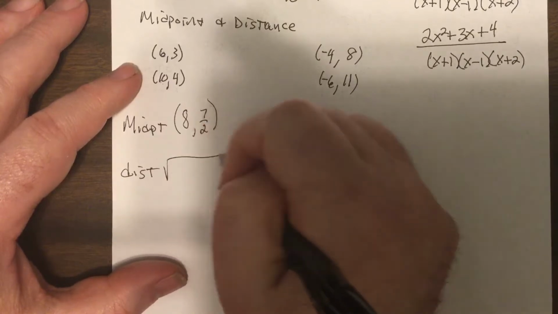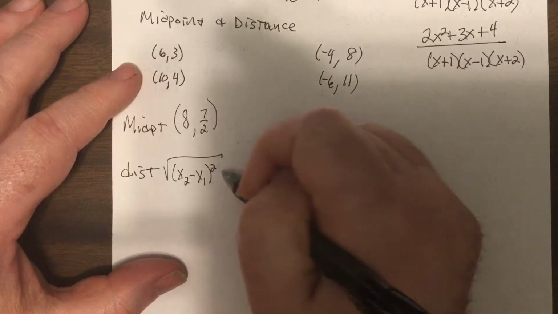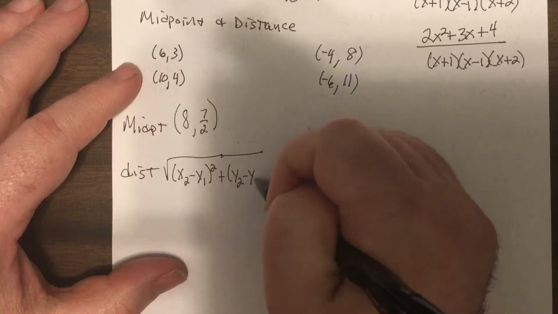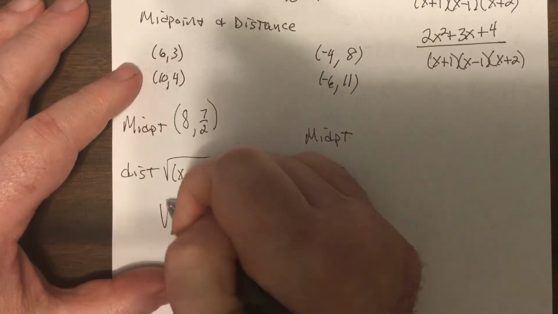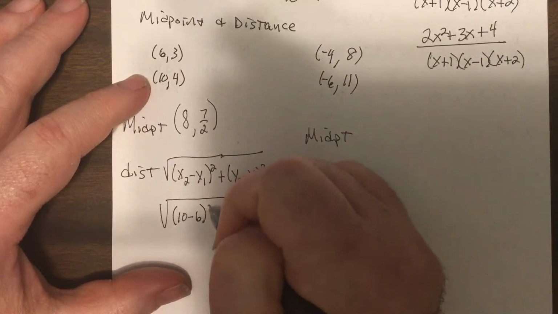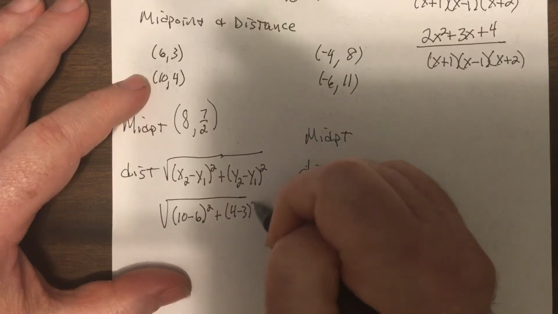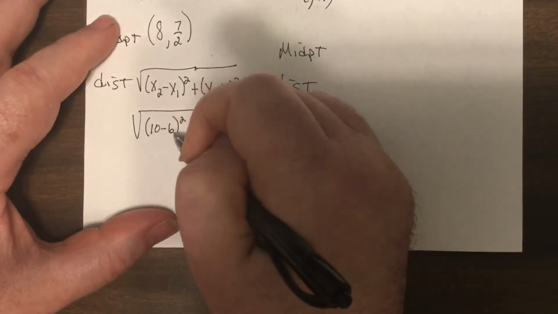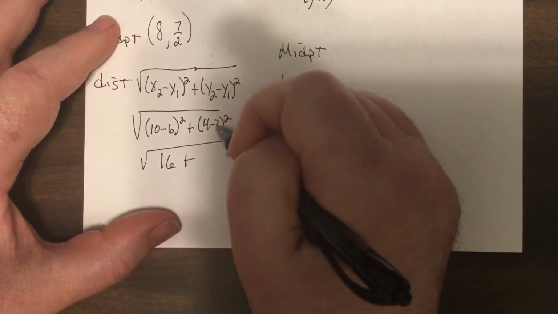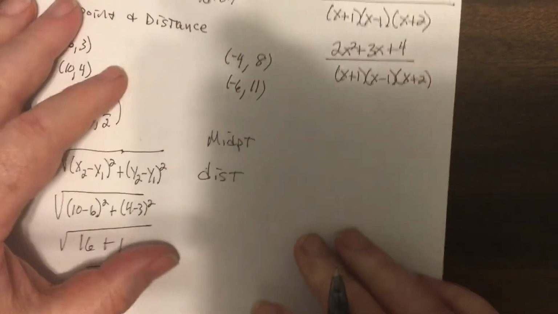Distance, remember, is the difference of the x's squared plus the difference of the y's squared. So it'd be 10 minus 6, or you could go 6 minus 10. It doesn't matter because you're squaring it. And then 4 minus 3 squared. So 10 minus 6 is 4. 4 squared is 16, plus 4 minus 3 is 1, squared is 1. So it's the square root of 17.